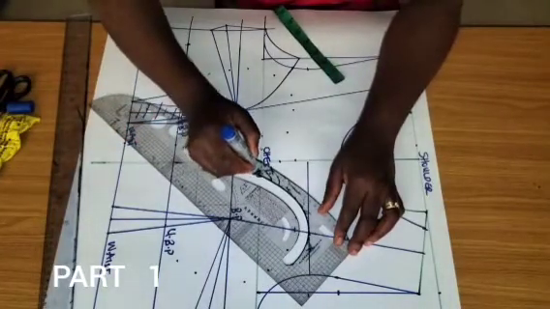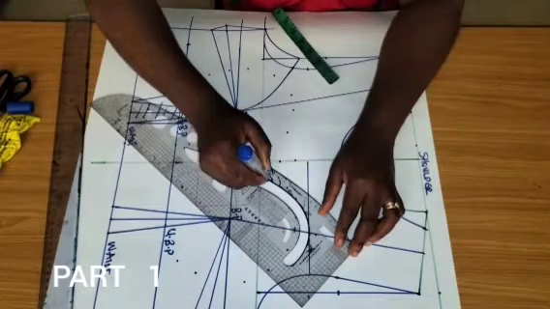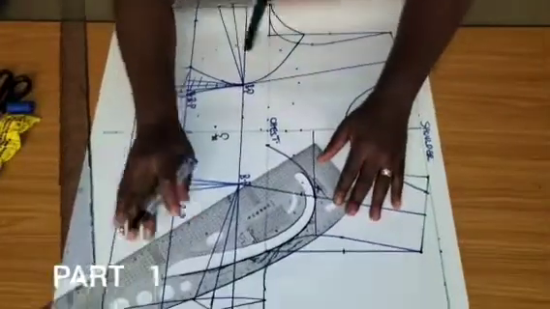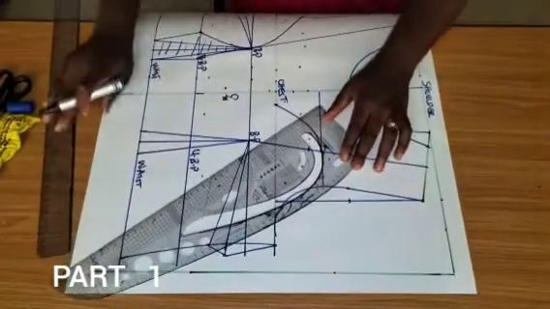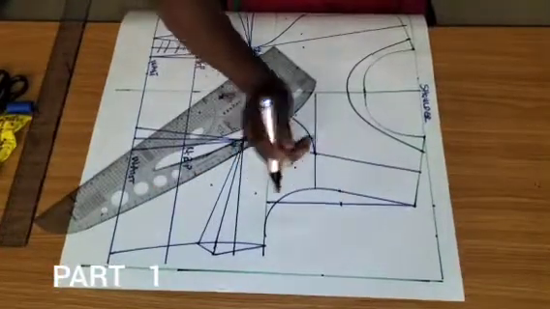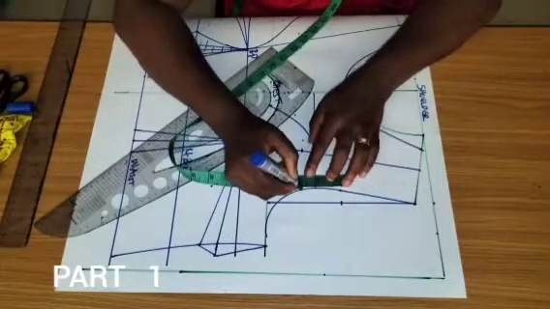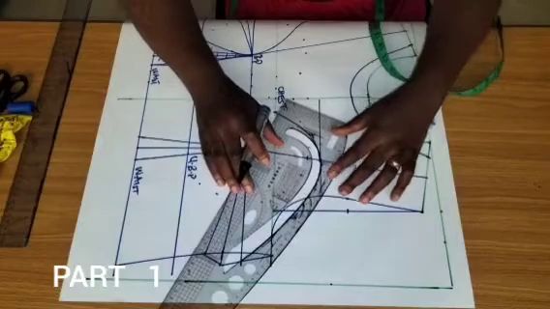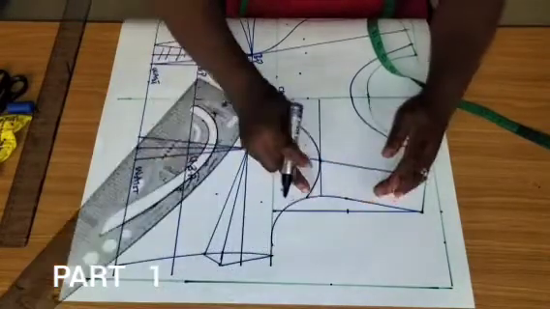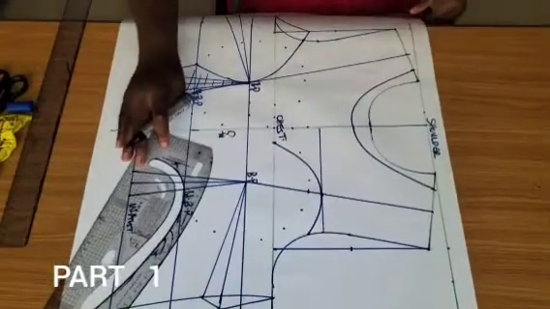From that 1 inch, I'm going to connect all the way to this point, and I flip my pattern ruler once again, and I'm going to connect. I will come down from here by 0.75, from here to here, 0.75, and ensure my pattern ruler runs into that point before it goes into the armhole.